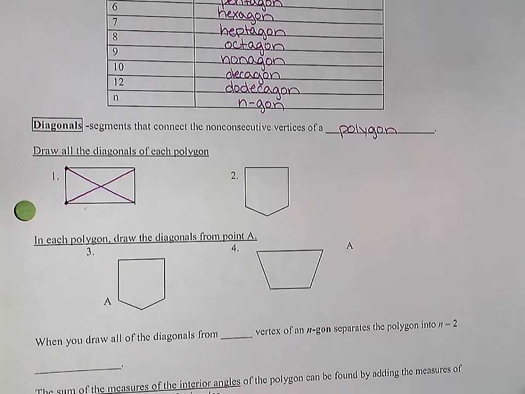I don't know how to say it, but there you go. Hendecagon. Hendecagon. That's 11. What's the 11th one? Please.